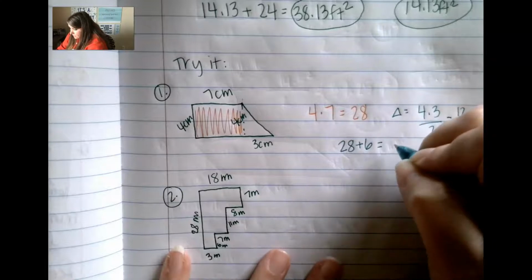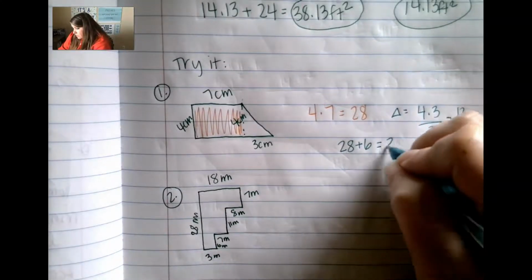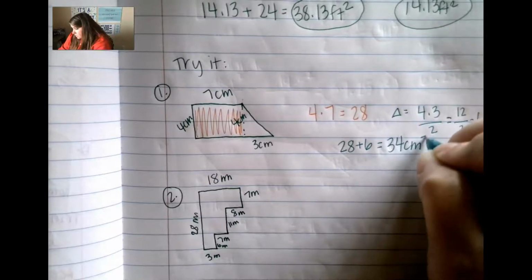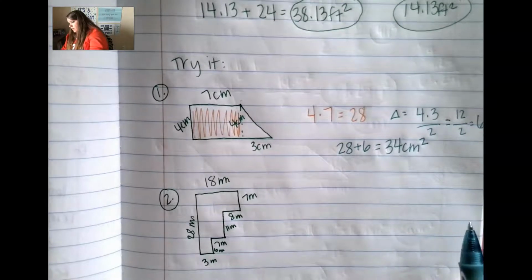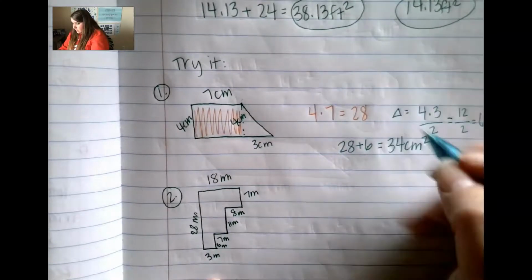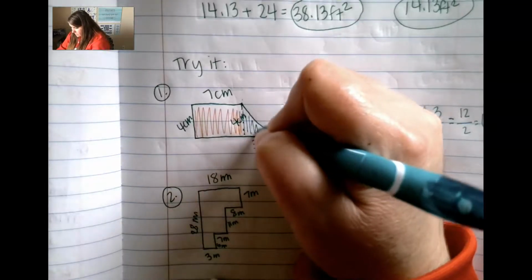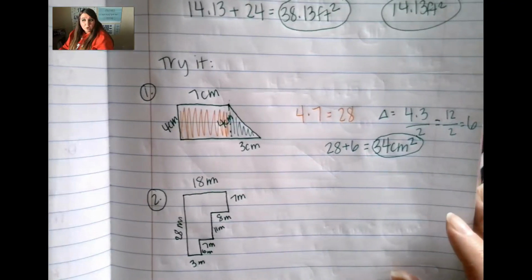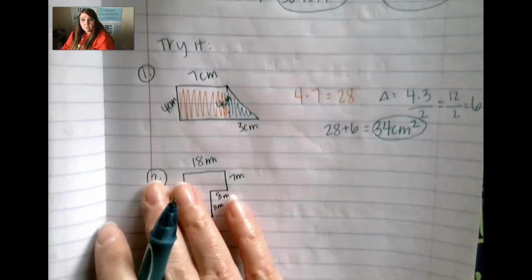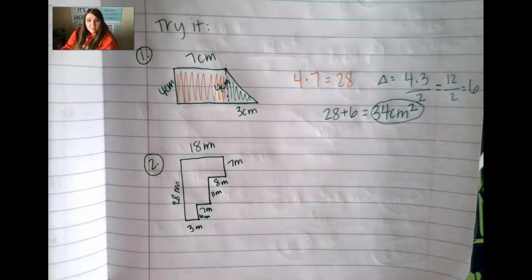28 plus 6 gives me 34 centimeters squared. 34 centimeters squared. That is my composite shape. Okay, again, it's easier to draw them out and color them in, especially when you get one that looks like this number 2. This one could be a really fun one if we think about it.